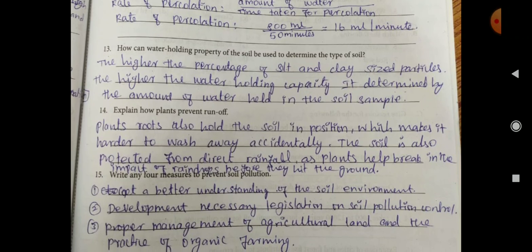Next, explain how plants prevent runoff. Plants' roots hold the soil in position, which makes it harder to wash away. Additionally, the soil is also protected from direct rainfall, as plants reduce the impact of raindrops before they hit the ground.